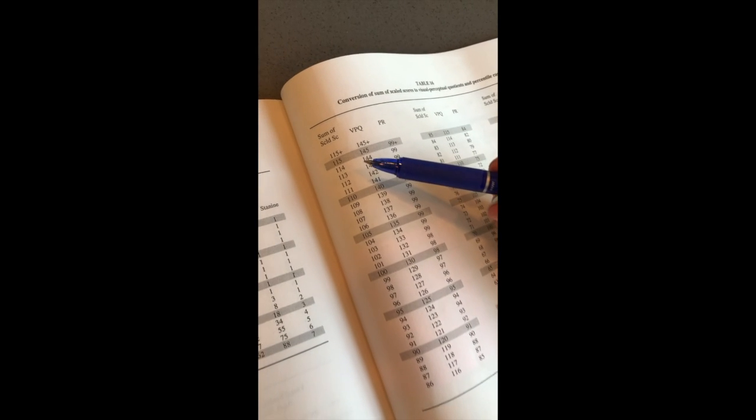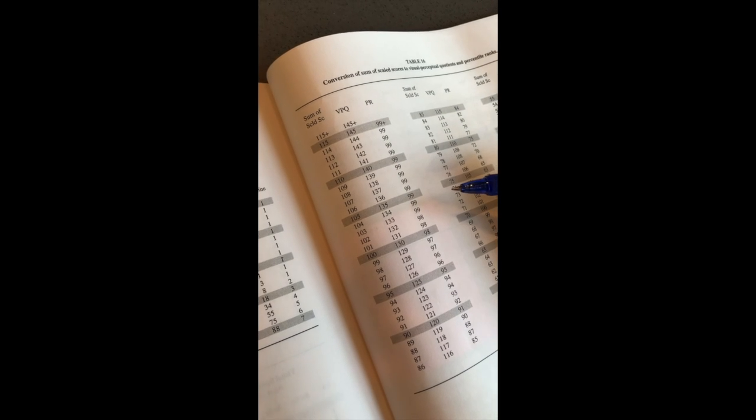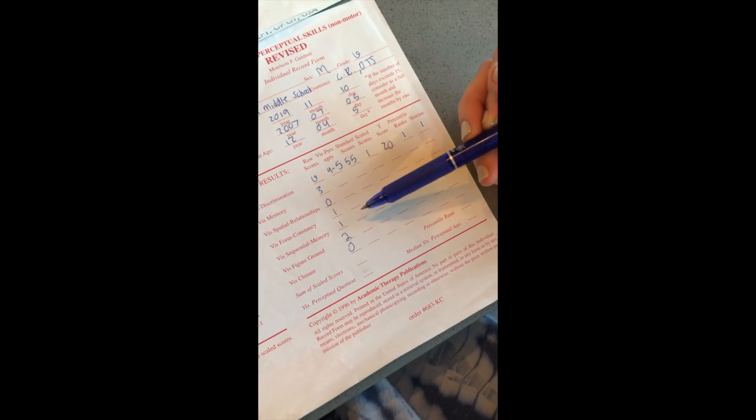After you fill all of this out, you add up the sum of the scaled scores and get a number right here, and you go to table 16 in the manual and you find the number, and then you can look over and find the visual perceptual quotient as well as the percentile rank. So just as a reminder, the visual perceptual age is the second column. To get the median visual perceptual age, because there are 7 subtests, the 4th highest perceptual age is the median age.